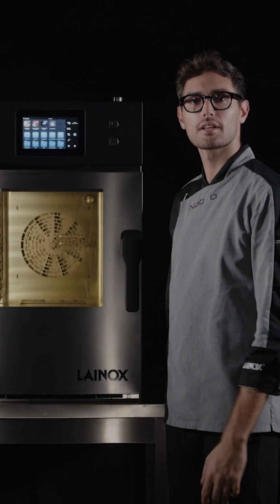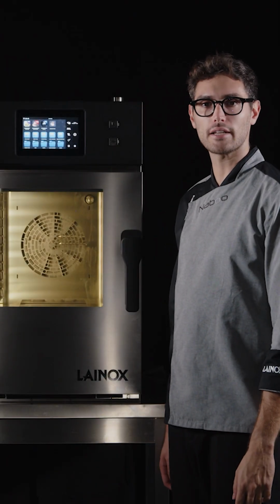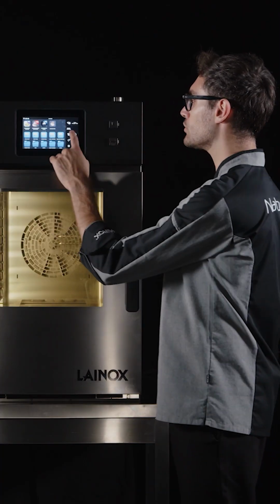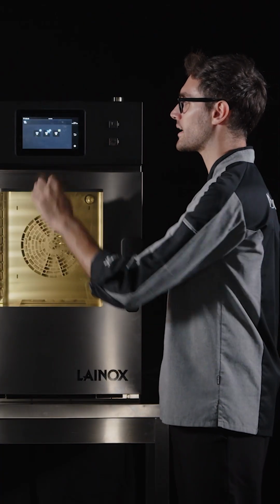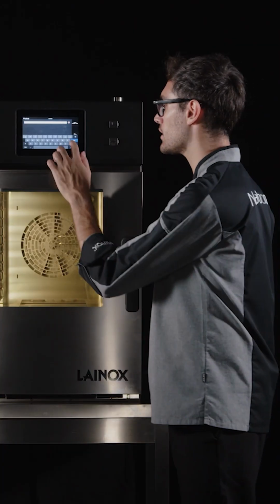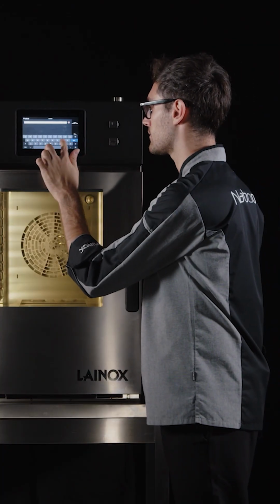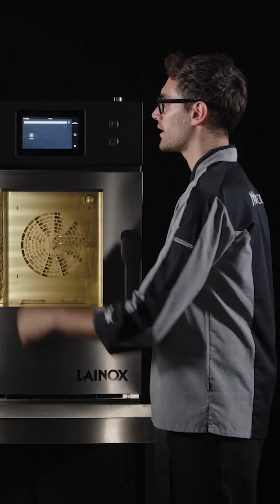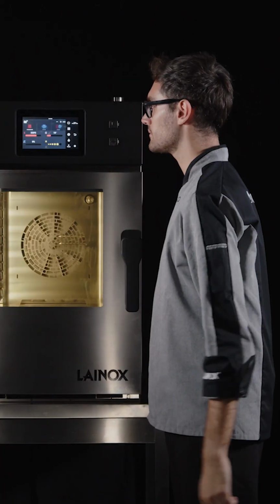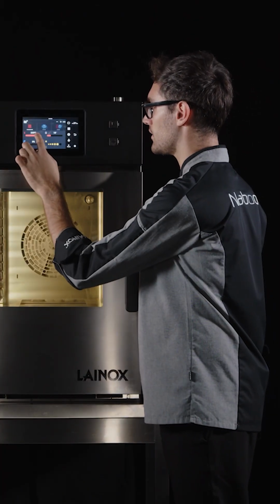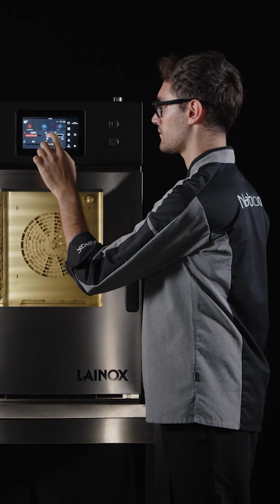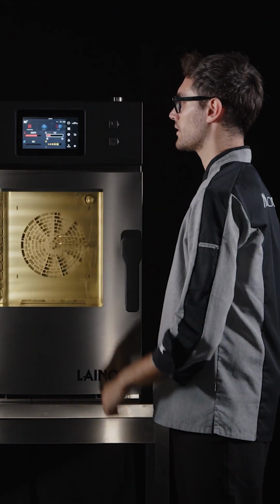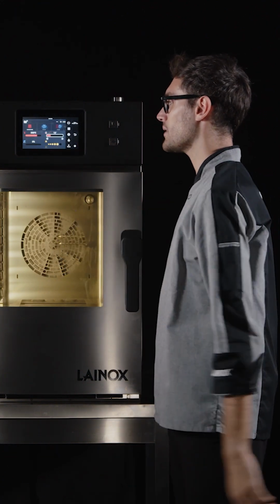To edit a recipe you've created, simply enter the section marked with the plus icon. Then we will select the cap with the pencil and search for the recipe. We click on the recipe and we go to make the changes. We click on Save to save the changes we have made.